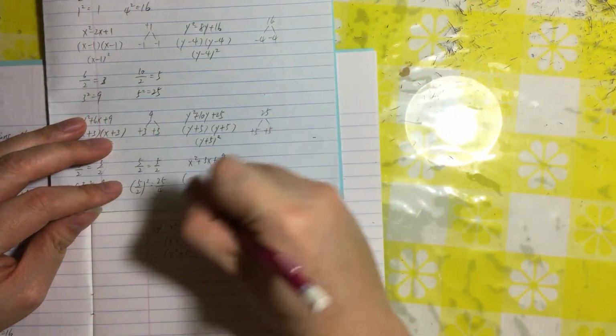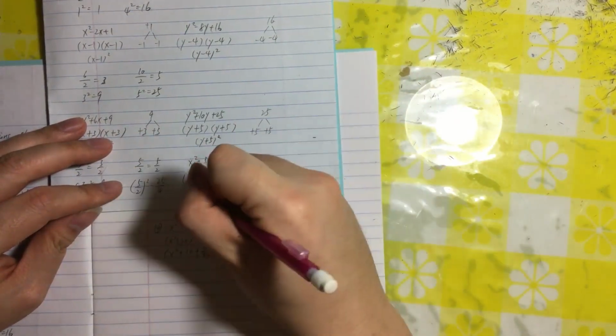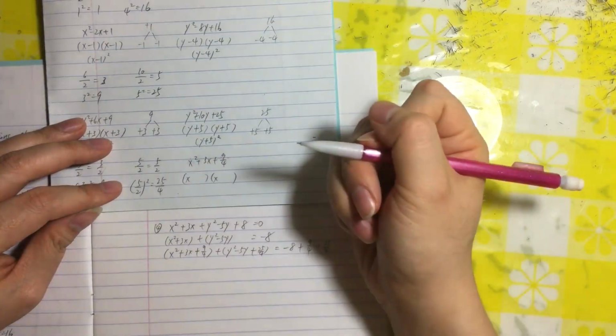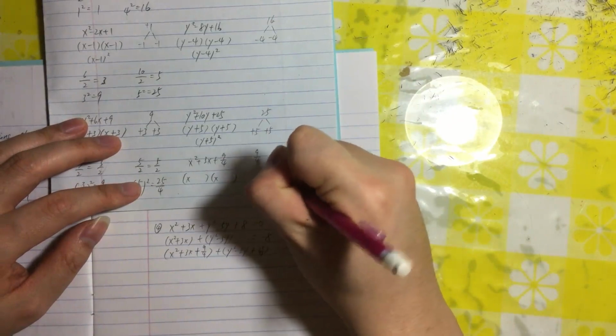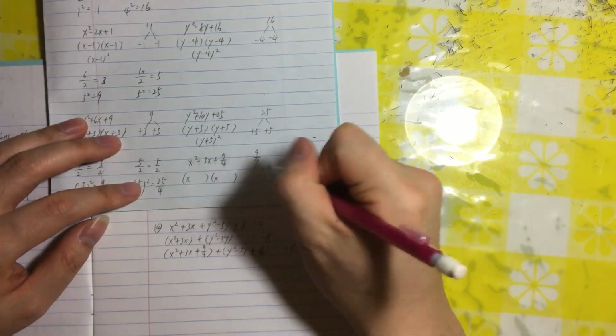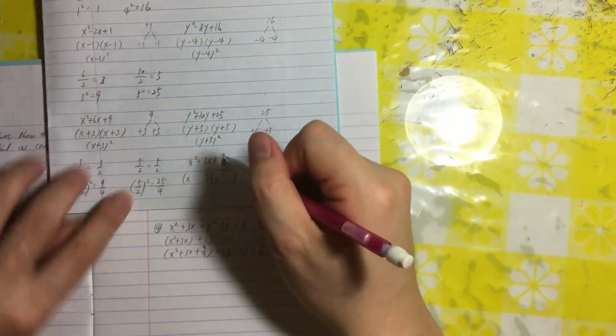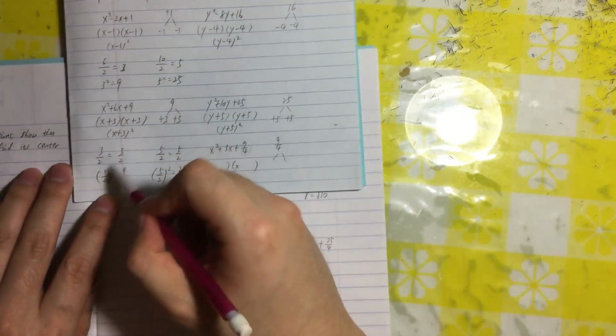I can first of all draw two parentheses, with x in each parenthesis. Then same procedure. We try to find two numbers that multiply to be 9 over 4 and add to be 3.